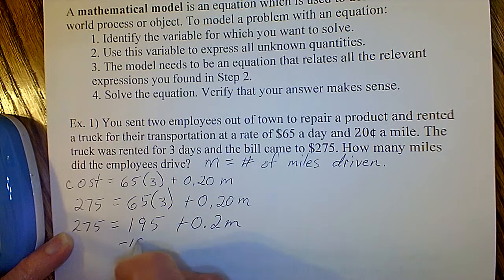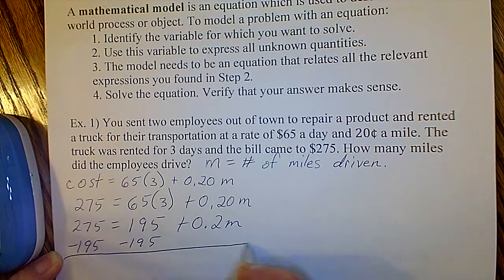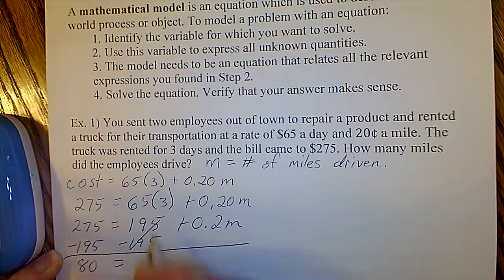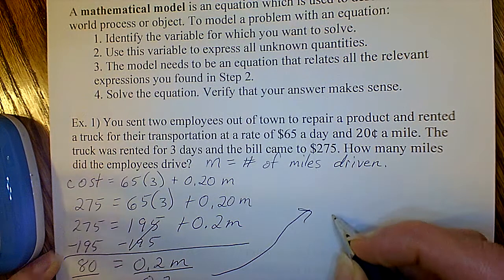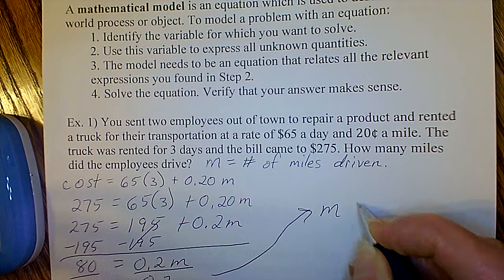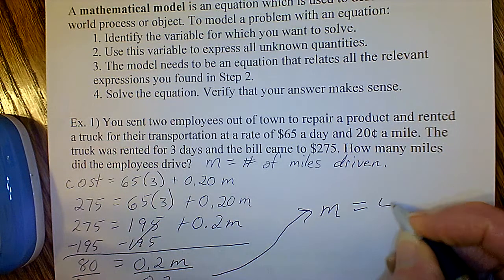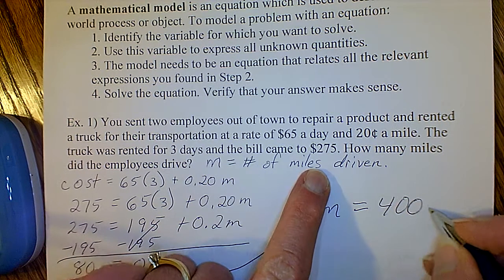We can subtract 195 from both sides of the equation. And when we do that, we find that we're going to have 80 is equal to, of course those cancel, 0.2 M. So now we can divide both sides by 0.2. And when we do that, we're going to get M on one side is equal to, and 80 divided by 0.2 is going to give us 400. And so 400 what? Well, it was the number of miles.